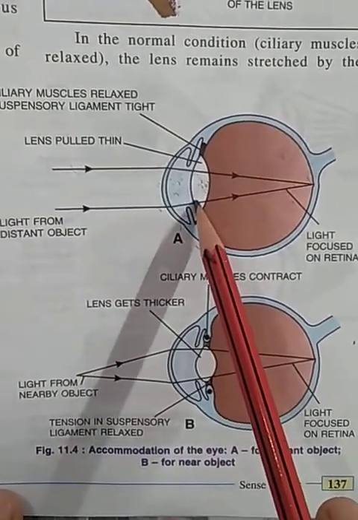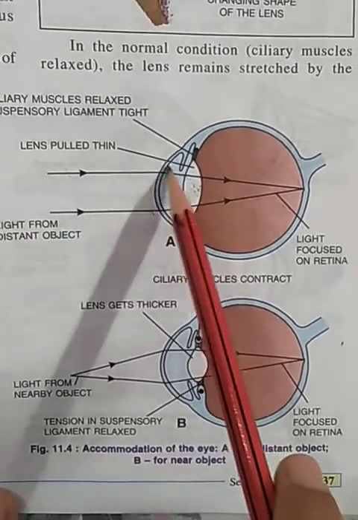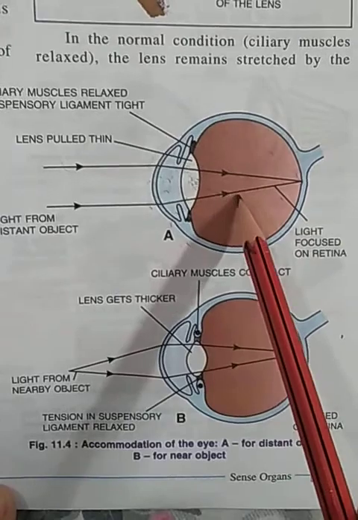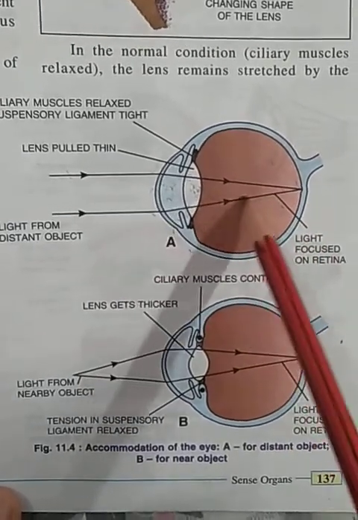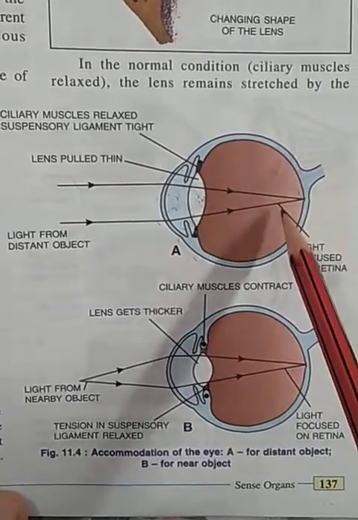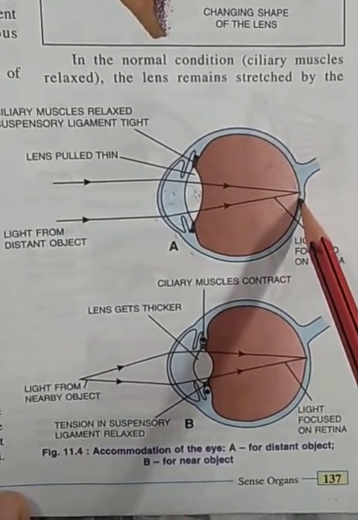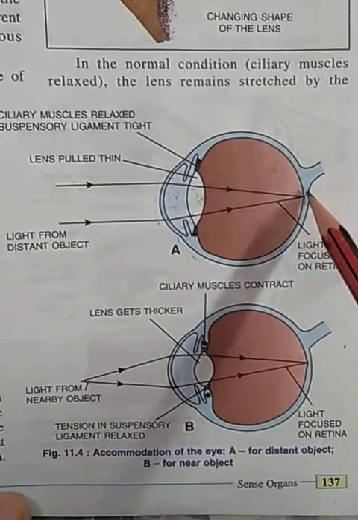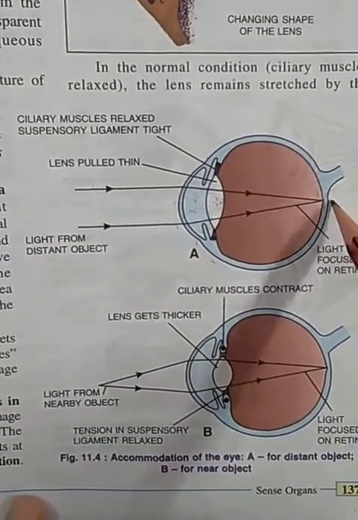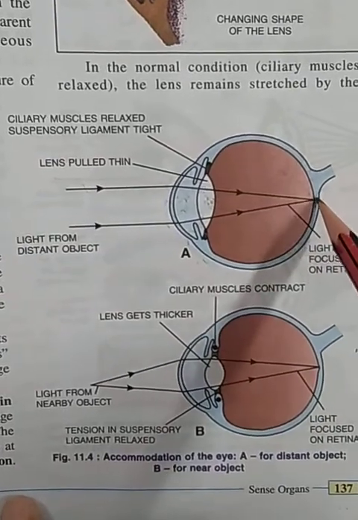Further, these light rays pass through the lens, and the lens converges them further, and then they meet at one point of the retina, and at this point an image is formed, which is an inverted and real image.